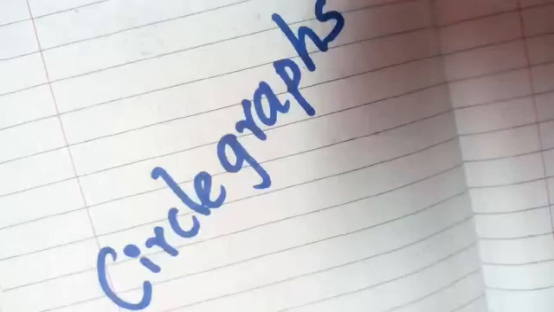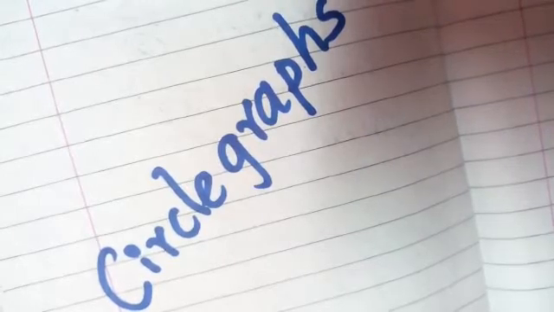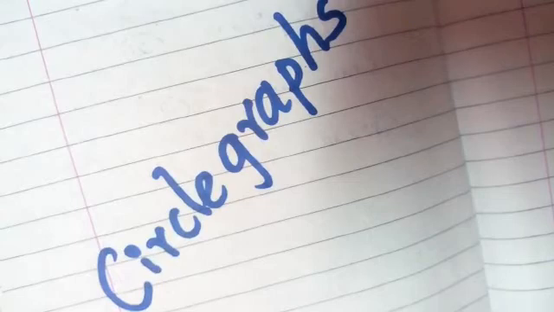Hi children, today our topic is about circle graphs and line graphs. First let us discuss circle graphs. Circle graphs show information in different parts and put them together to form a whole. In another way we can say that circle graphs show a comparison of two or more numeric data.